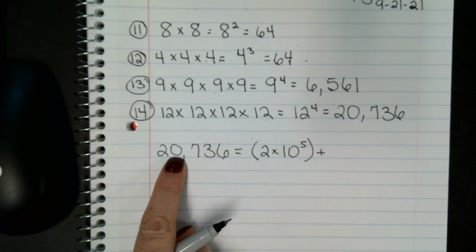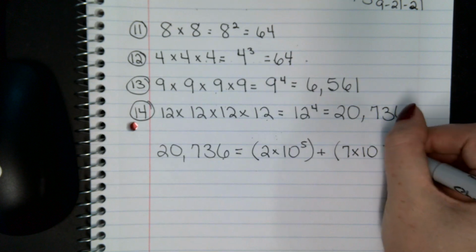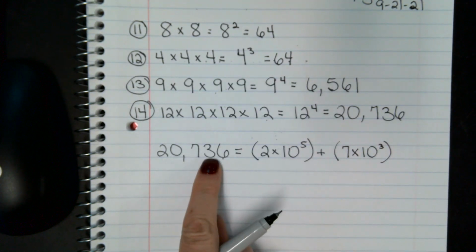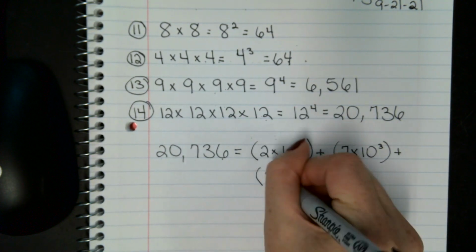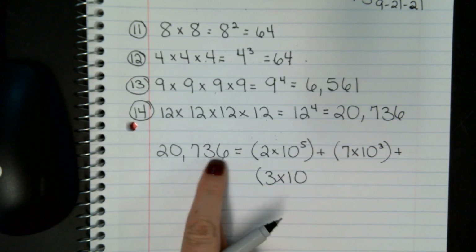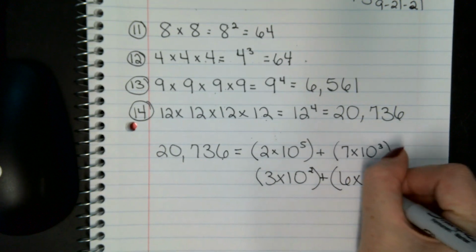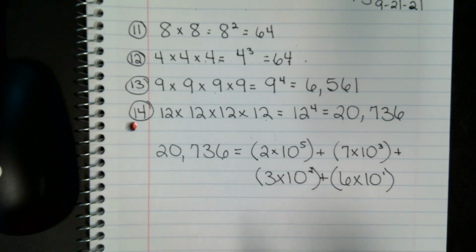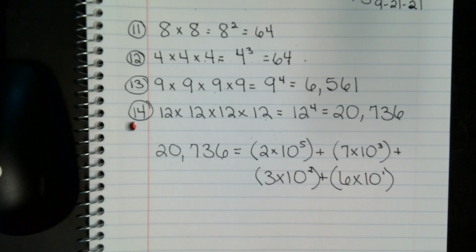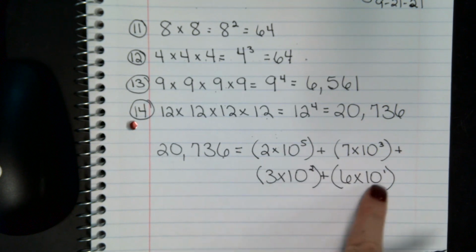And then you don't really need anything for the 0. It just signifies nothing, right? So then do the 7. So add 7 power of 3. Because look, 1, 2, 3 is in that third spot. And then you've got 3. What power is the 3 in? 2. Sorry, in parentheses. And then 6. And it's in the 1 space. Okay, so that's kind of how you blow those numbers up with the exponential. So 10 to the power of 5, 10 cubed, 10 squared to the power of 1.